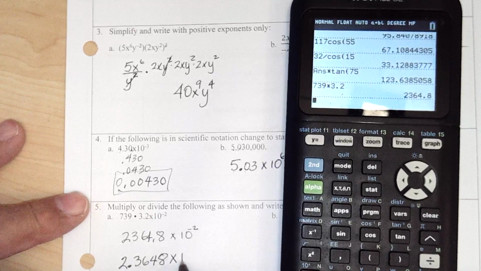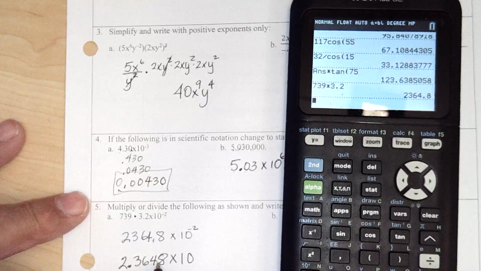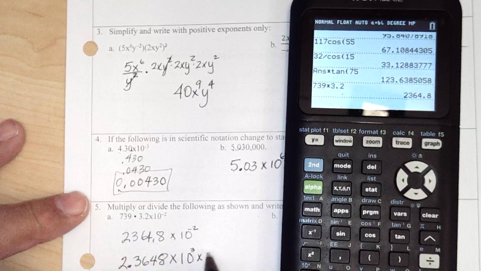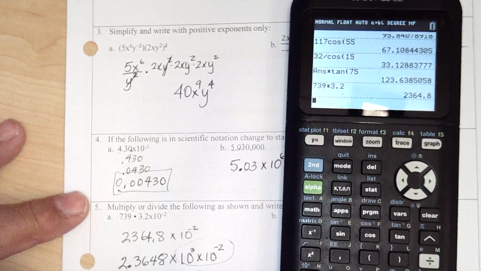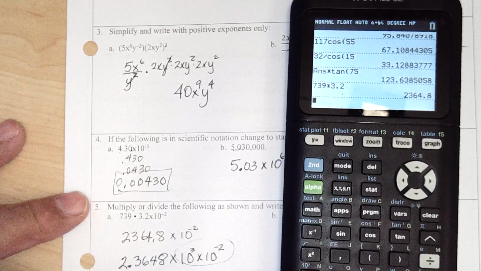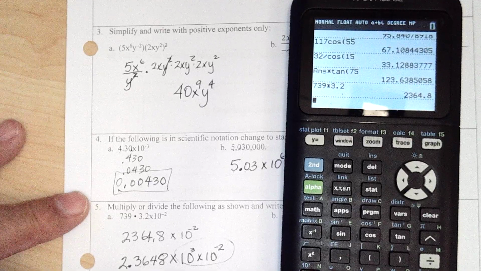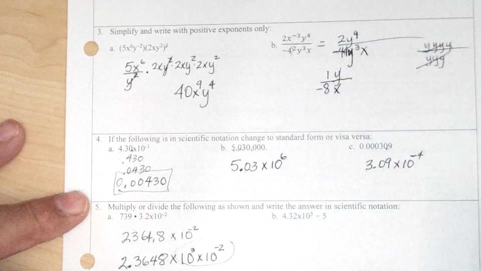And we'd have to multiply by 10. Let's see. To get this to be that size, we'd have to multiply by 10 once, twice, 3 times. But it's already divided by 10 2 times. So this works together to be times 10 once. So it's 2.3648 times 10 to the 1.